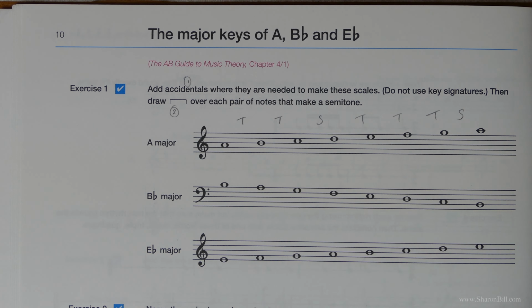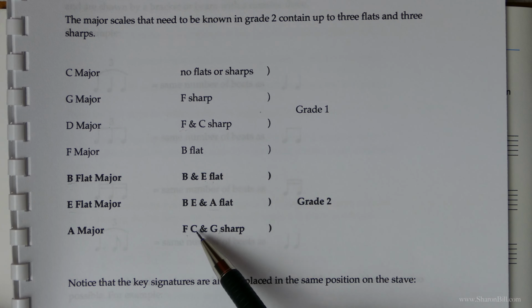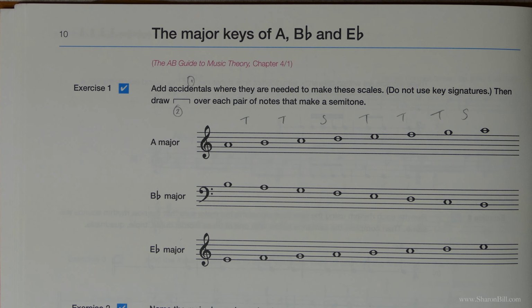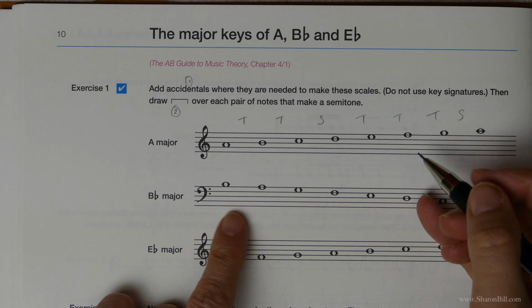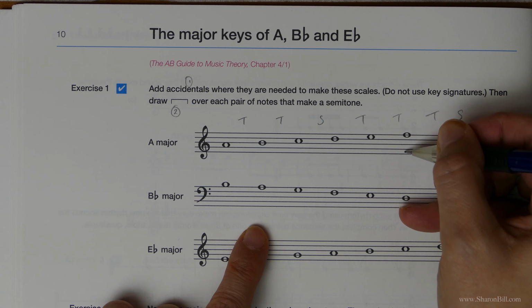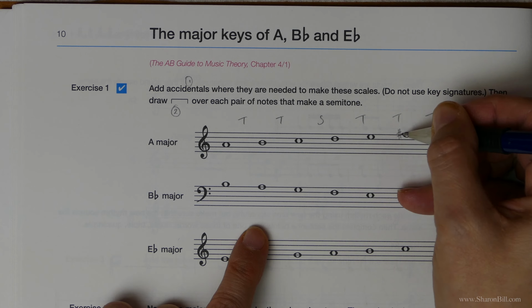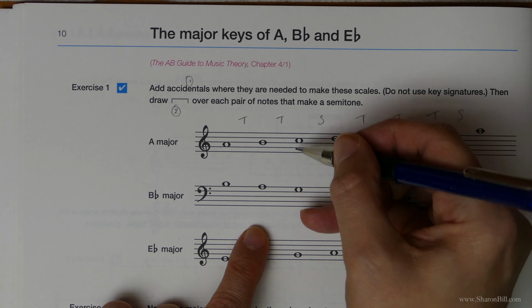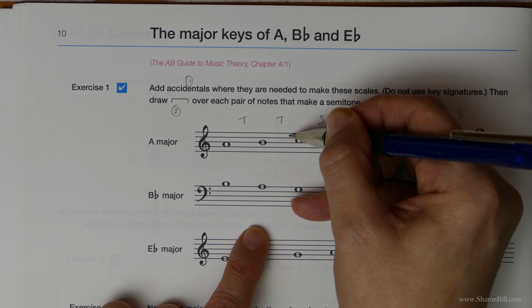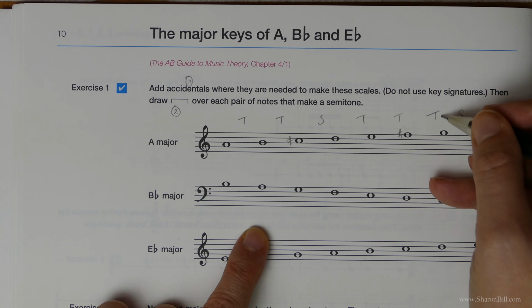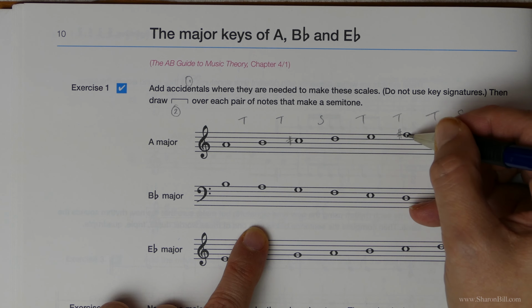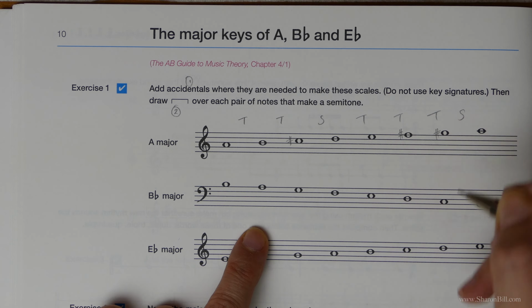And so we know from our information sheet that A major has got F, C, G sharps. And so there's our F sharp, every good boy deserves football. Remember, we're in the treble clef at present. C sharp, F-A-C, space is spelled face. And then G sharp, there's our top F, so next door note is G.